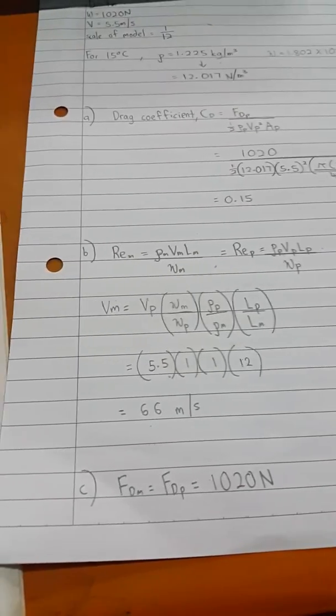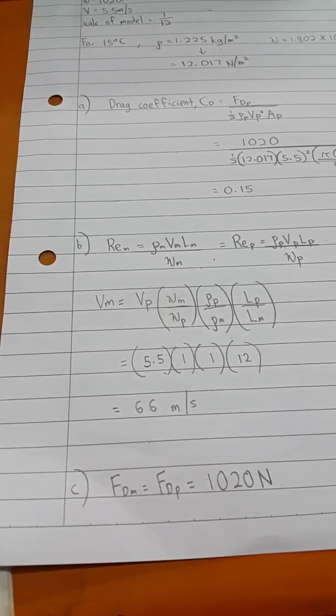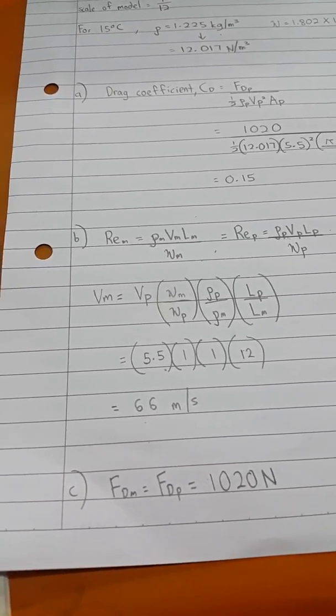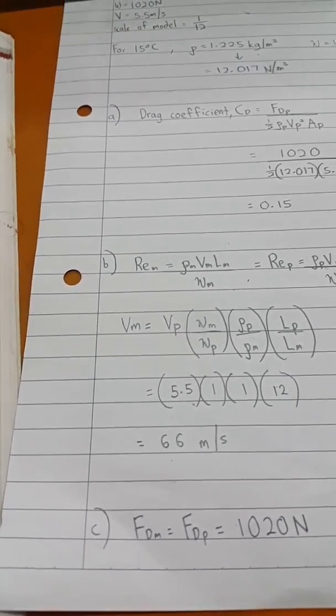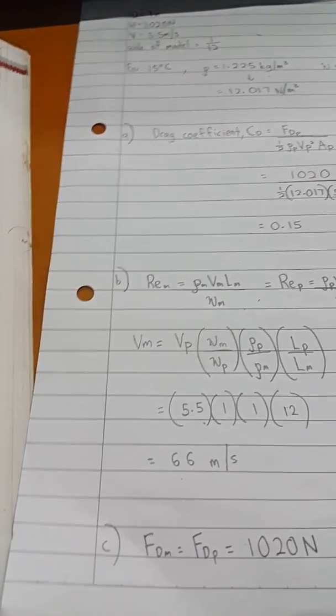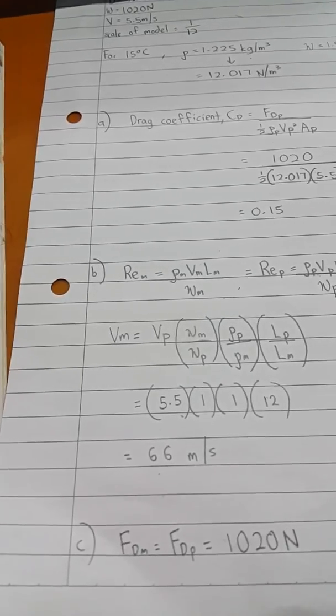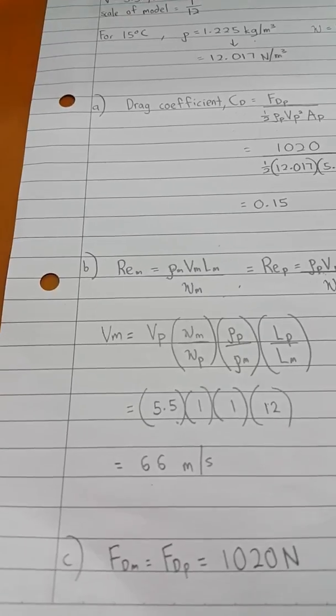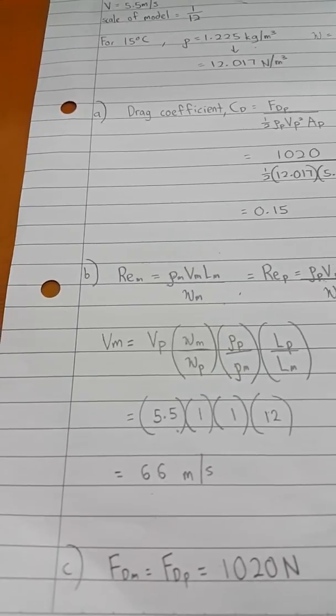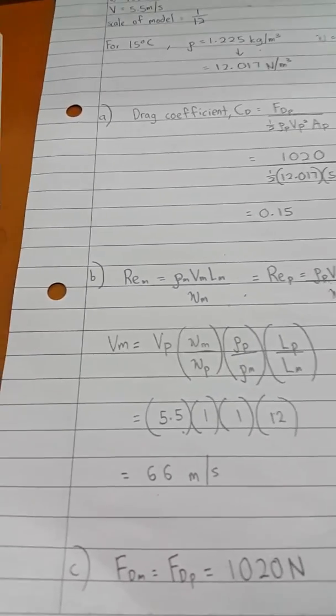And finally, part C, estimating the aerodynamic drag of the model parachute in the wind tunnel. So guys, as discussed earlier, if the fluid is the same and dynamic similarity between the model and the prototype is achieved, the aerodynamic drag force on the model is the same as that on the prototype.